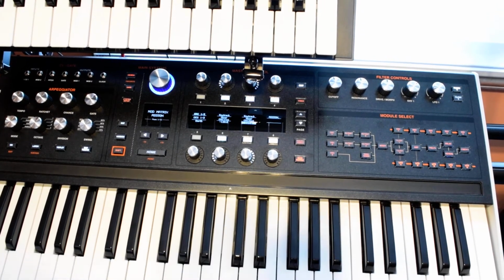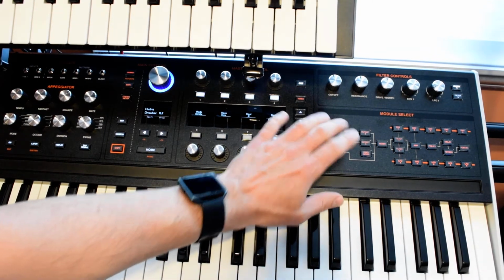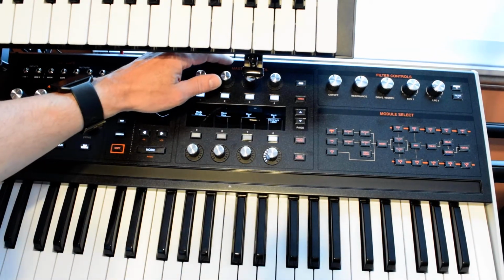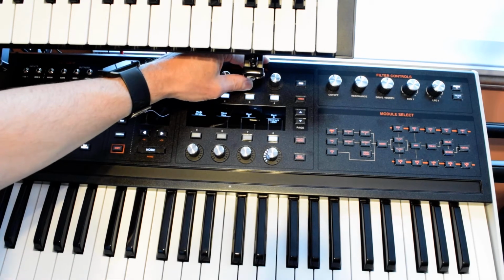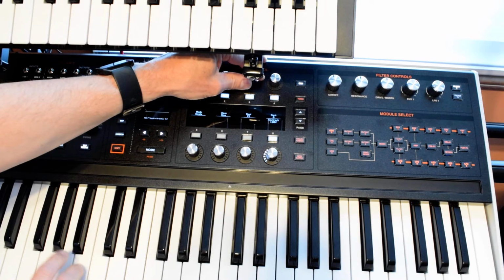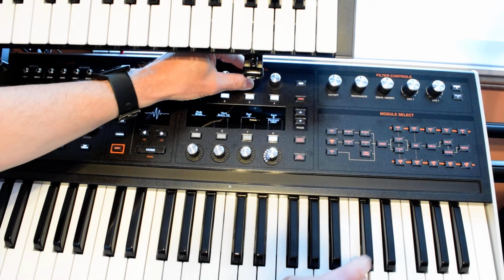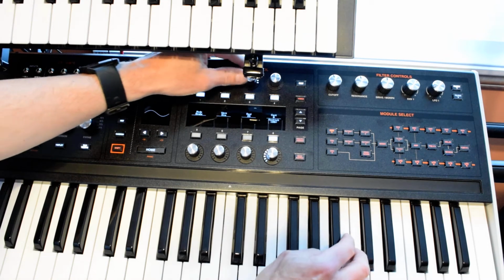Now, if I wanted to adjust the tone, I can go in here and adjust the semitone. And the same thing for this one. So this should actually be 24.